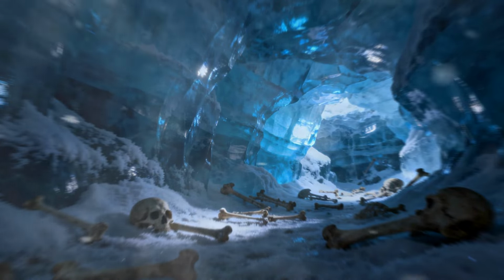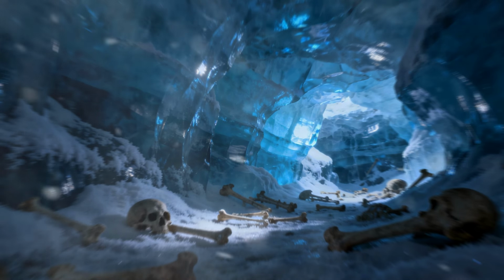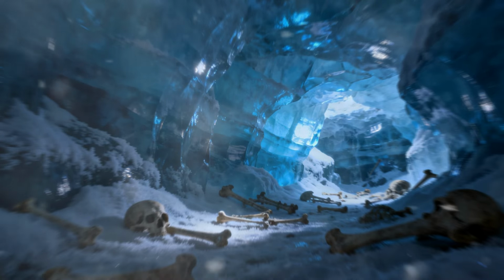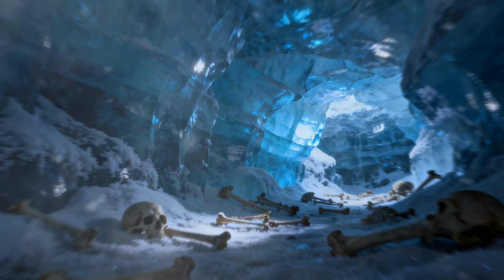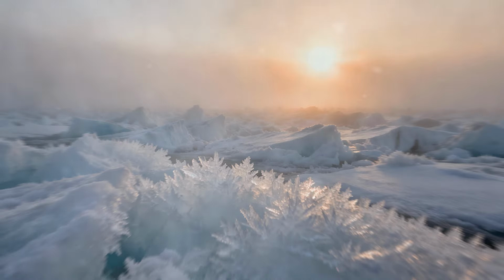The cold did not come suddenly. It crept across the earth in slow, quiet waves, so gradual that no single lifetime could have felt the change. But over thousands of years, the transformation was unstoppable.